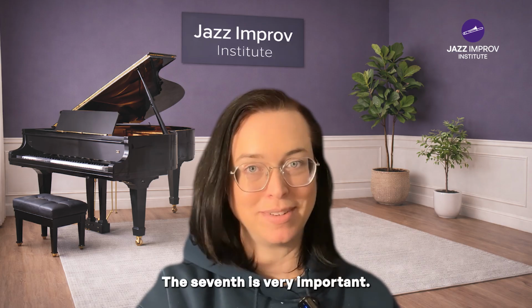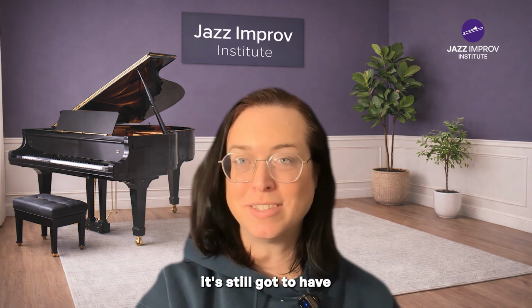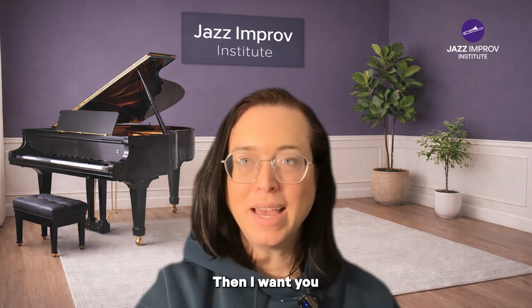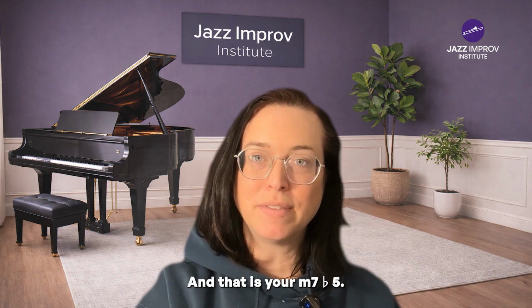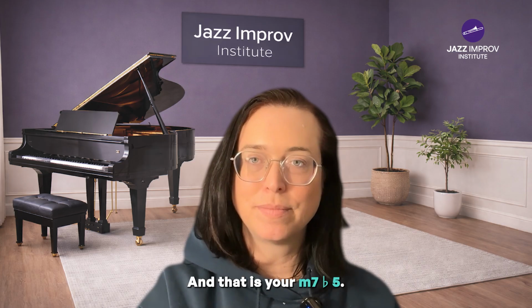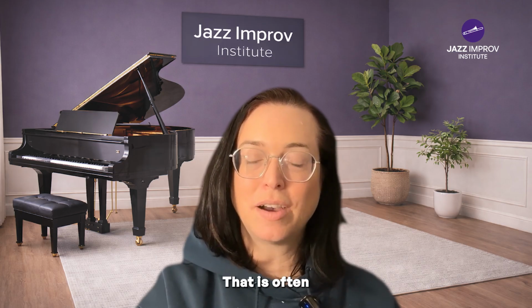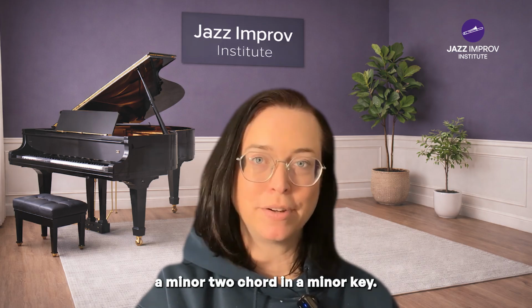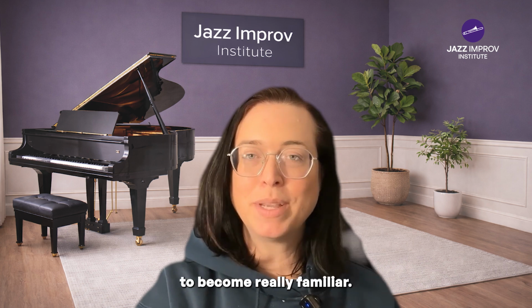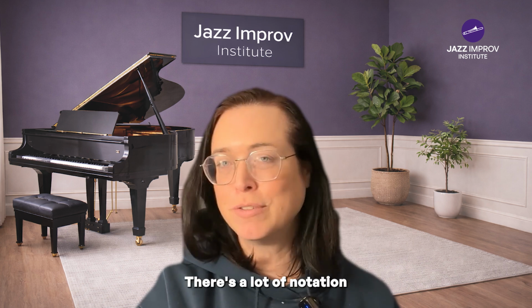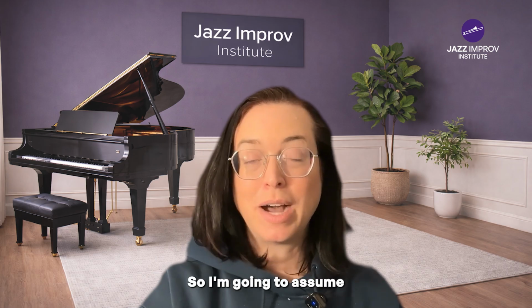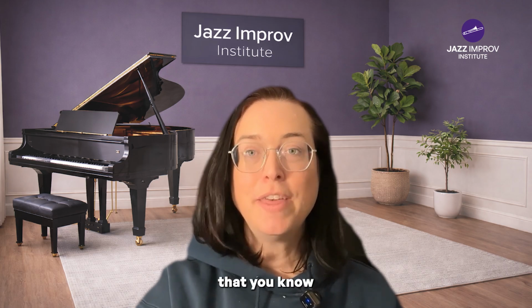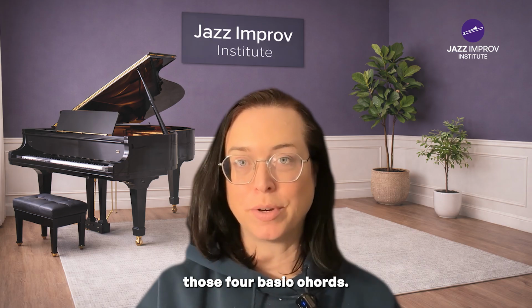The 7th is very important. Even though it's minor, you still got to have that minor 7th on top. Then I want you to lower the 5th, and that is your minor 7 flat 5. That is often a minor 2 chord in a minor key, and I want you to become really familiar. There's a lot of notation and numbers and symbols, but I do want you to become familiar with that. So I'm going to assume that you know those 4 basic chords.